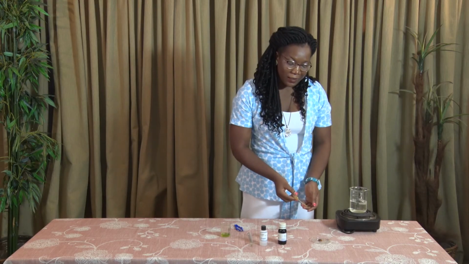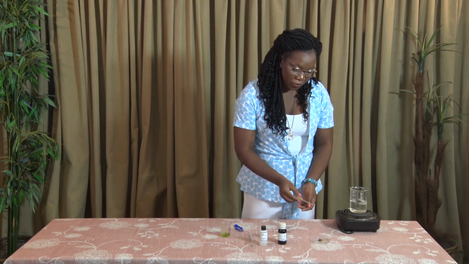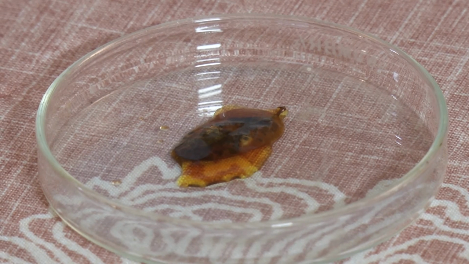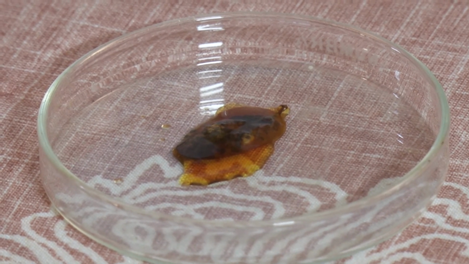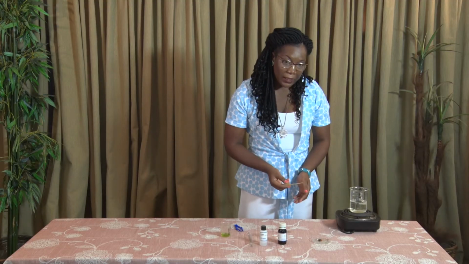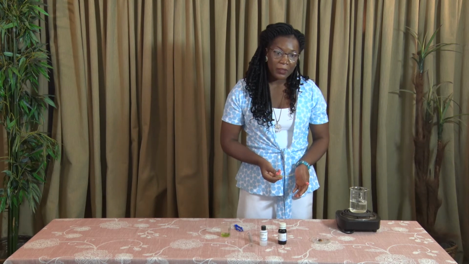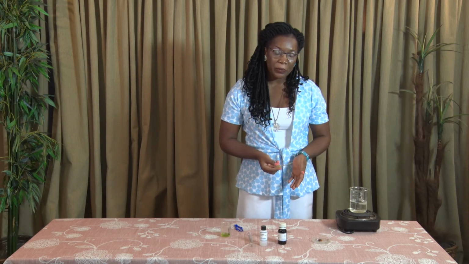If you notice, the parts of the leaf that were green are now blue-black in color, and the white part remained brown. This indicates that photosynthesis occurred only in the parts of the leaf that had chlorophyll present.